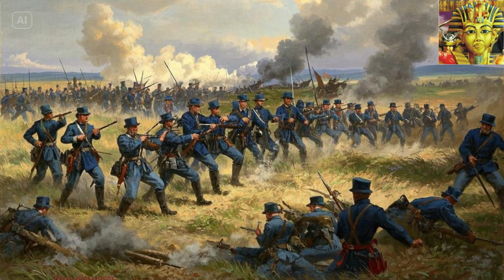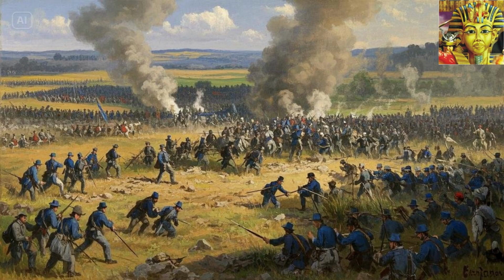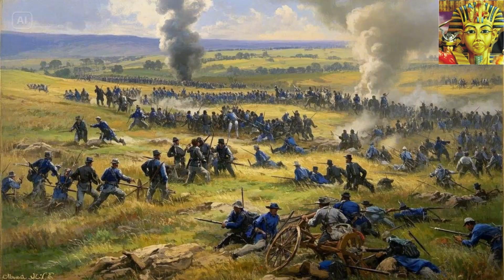The forests also provided cover for both attackers and defenders, making it difficult for artillery to be effective. Artillery units were often forced to fire blindly into the woods, with limited success. The dense underbrush also made it difficult for cavalry to operate, further limiting the options available to commanders.